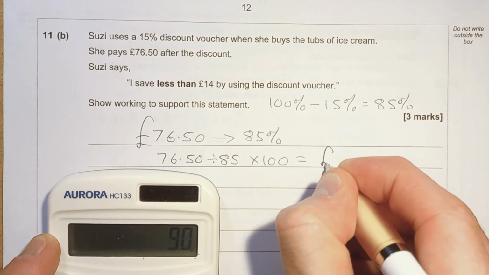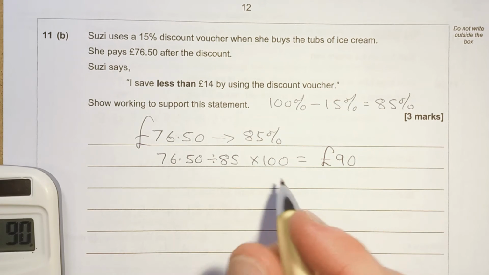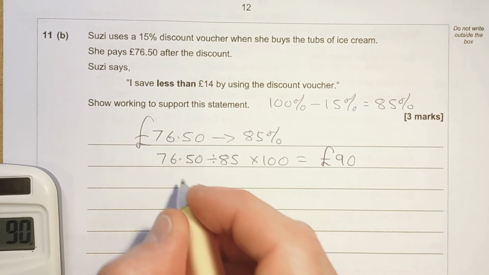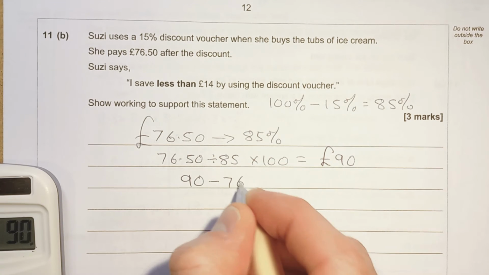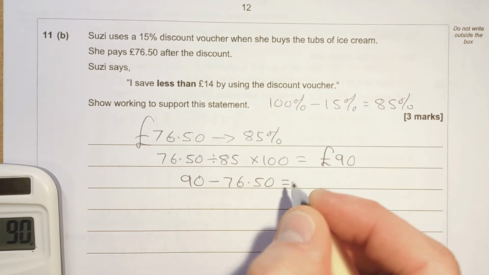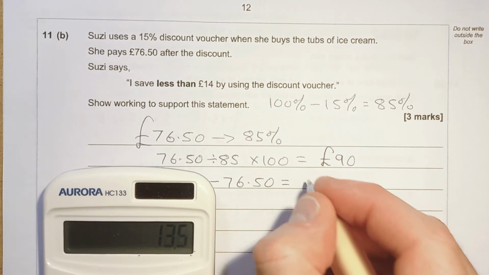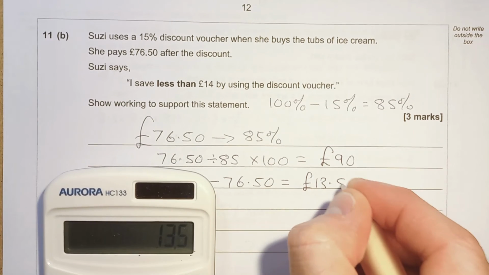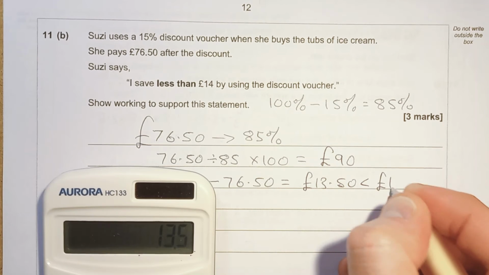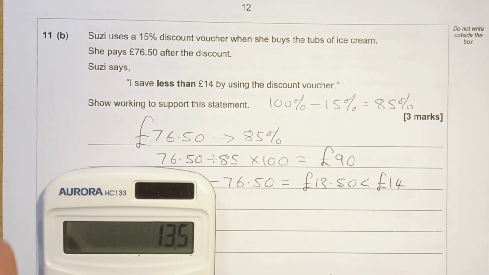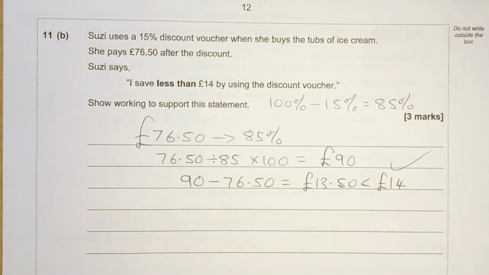So the starting price was £90. To find how much she saved, we take the original amount, subtract the reduced amount, and we get £13.50, which is indeed less than £14. So that's correct, what she said.